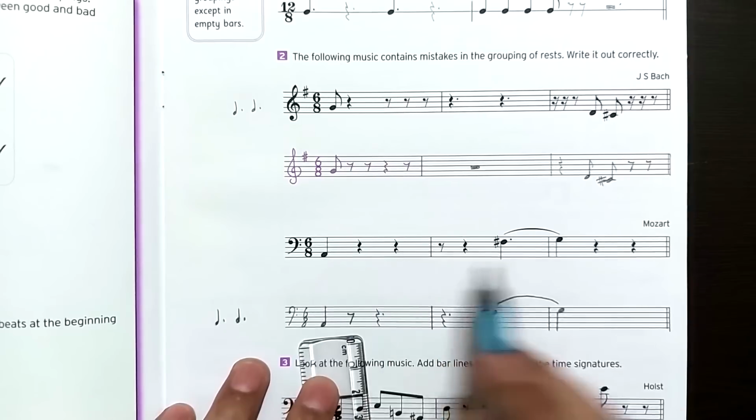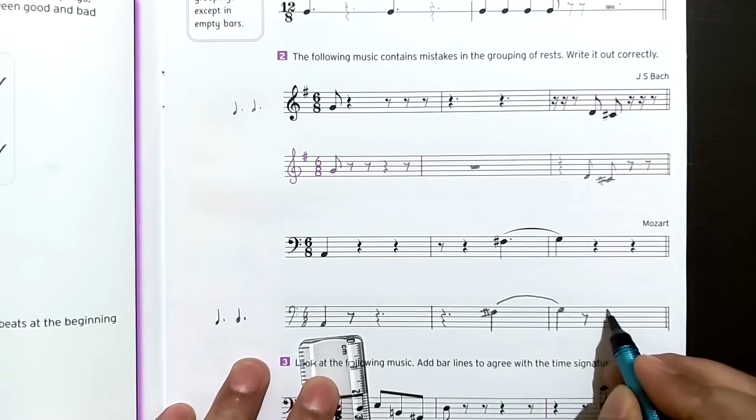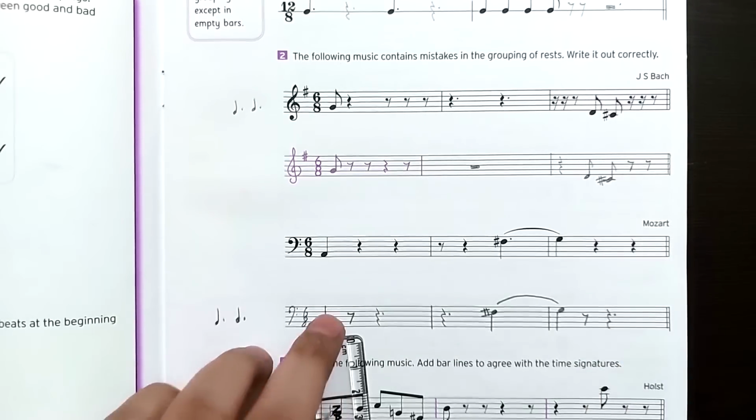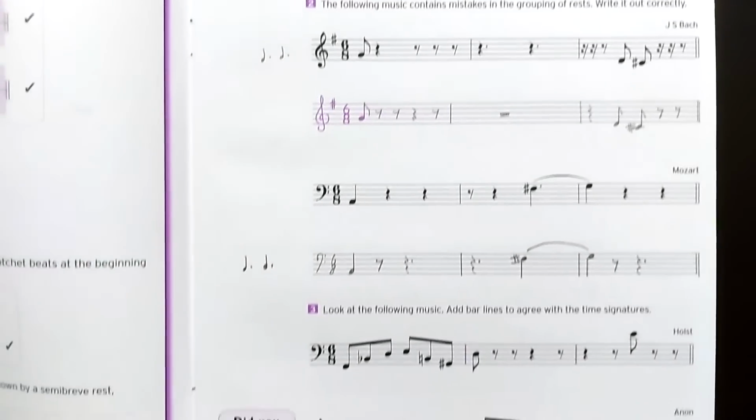And then again, same thing as the first bar, we have to complete this beat first, so complete that one and then we make 1 dotted crotchet rest here. Okay, so that's how we complete this question. Let's move on to the next one.